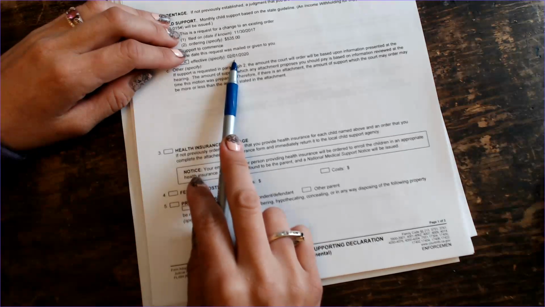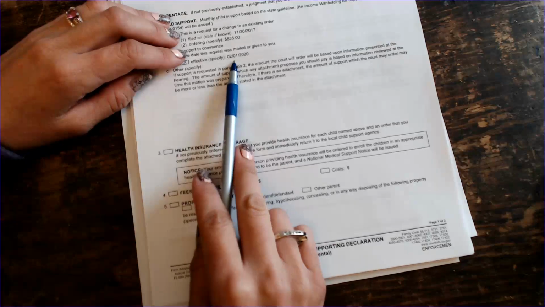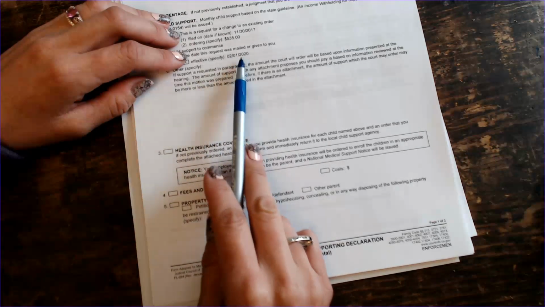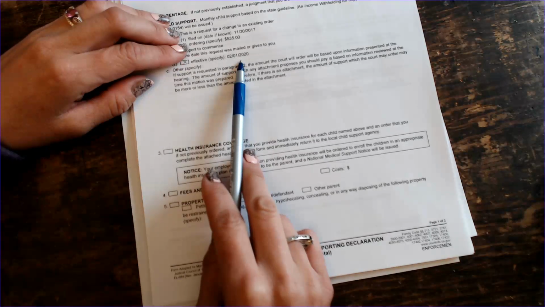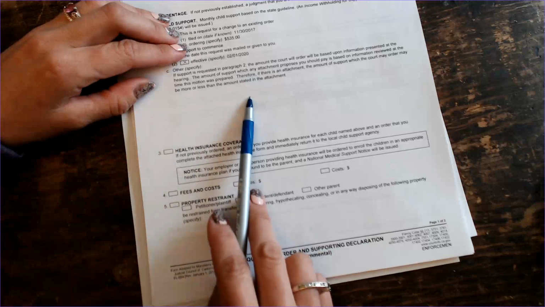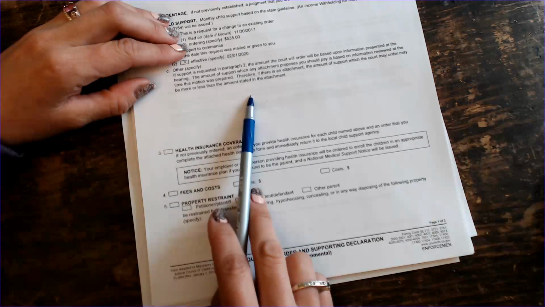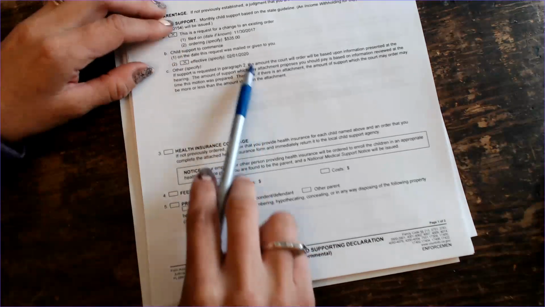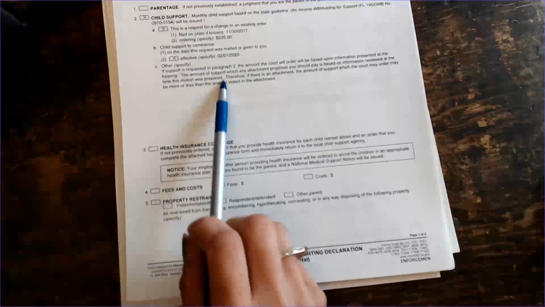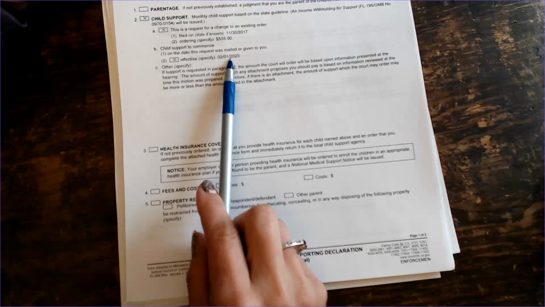The court has the discretion not to make the order retroactive to the date requested. The court has the authority to make the order effective the day the hearing is and the order is made, or some later date. So be aware of that. Usually our court makes it effective the date we ask for here.